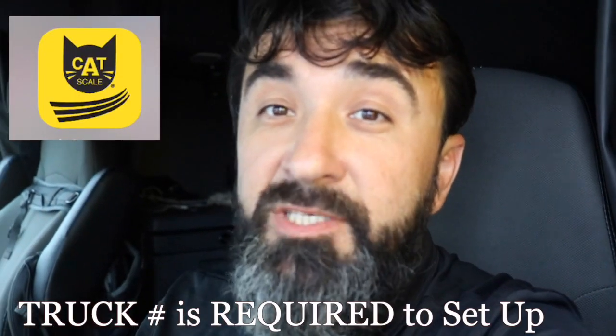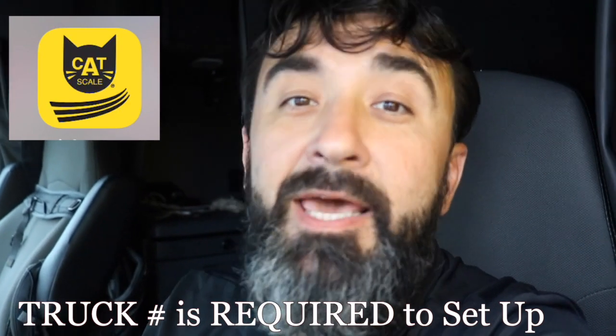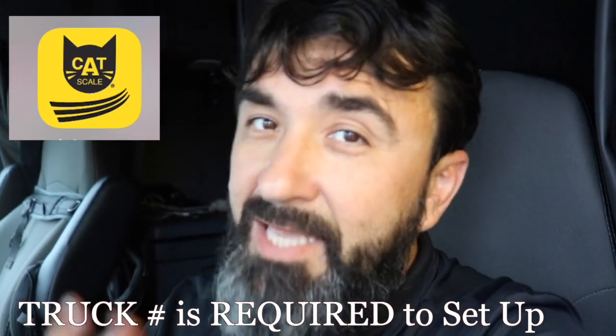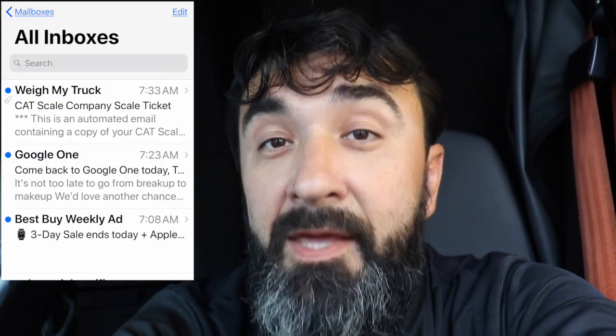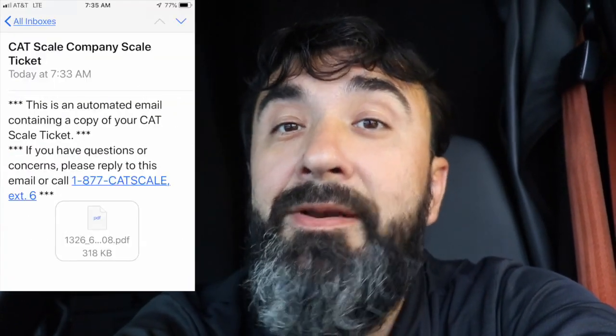What I'm going to show you today is a bit of a shortcut. It's one of the useful applications available to you G&P drivers. It's called the Weigh My Truck. It's got the CAT scale logo on it. Using this will prevent you from having to go inside. You will not have a paper version, but you will get the information and you will get emailed a PDF.